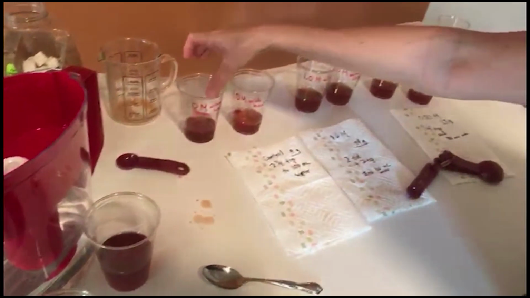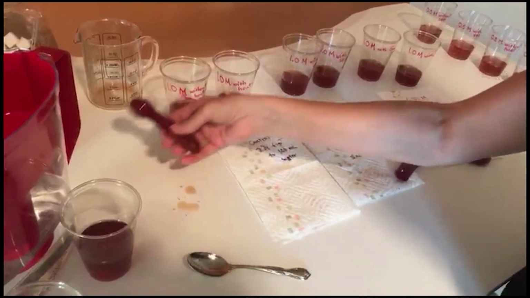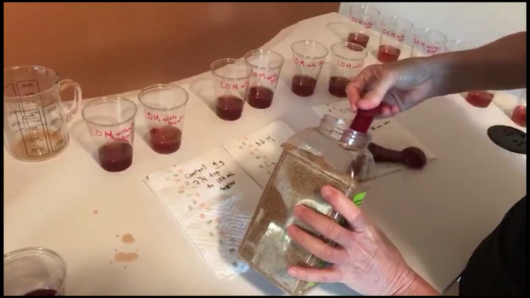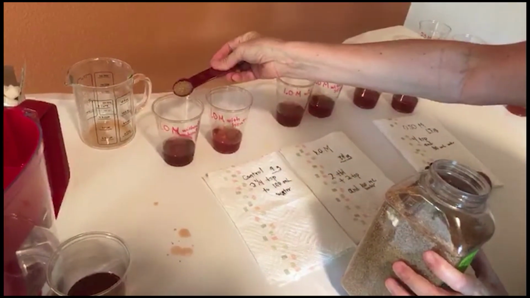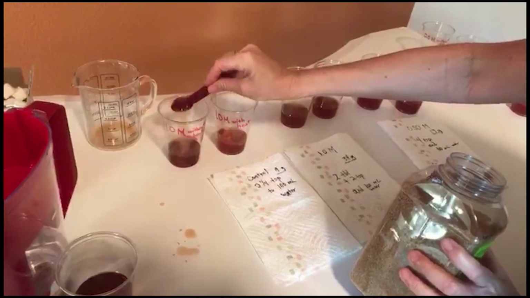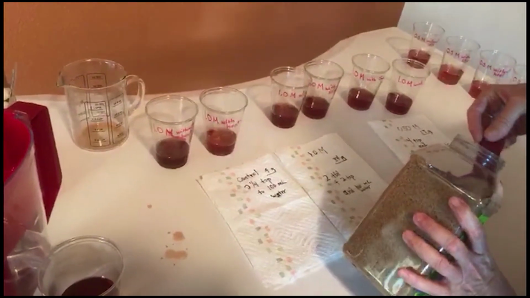So the first solubility test that we're going to do is we're going to take a teaspoon of sugar, and we're going to put a teaspoon in each of the 100 ml, and this is the 1.0 molar concentration.